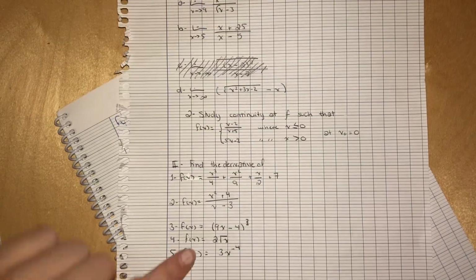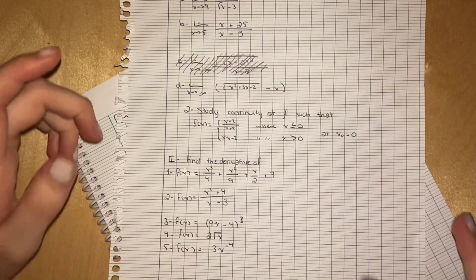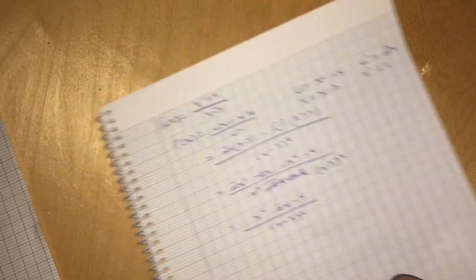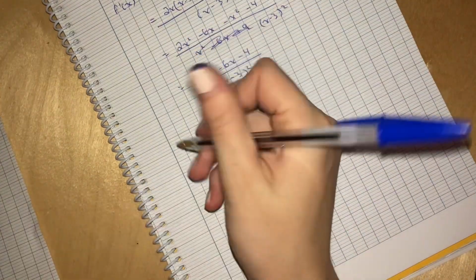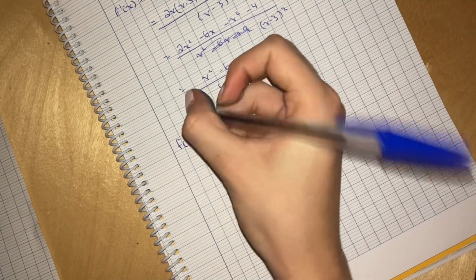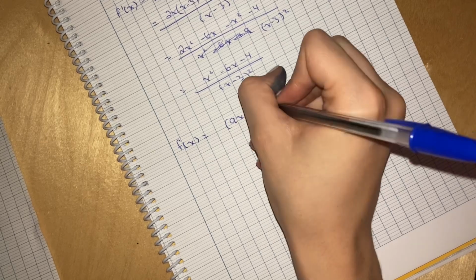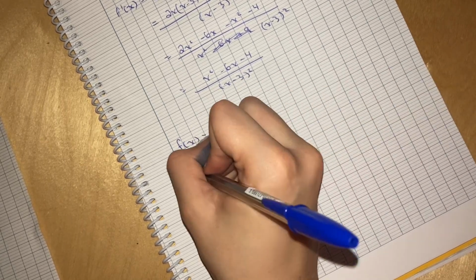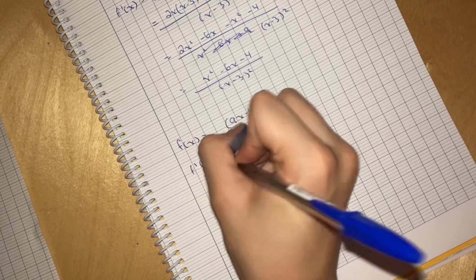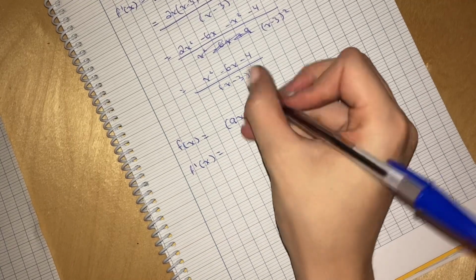Next, 9x minus 4, all of it power 3. We need to find the derivative of that. Let's write it out. The function f of x is equal to 9x minus 4, all of it, cubed. The derivative of that, we move 3 down.